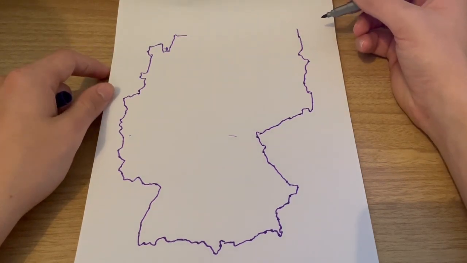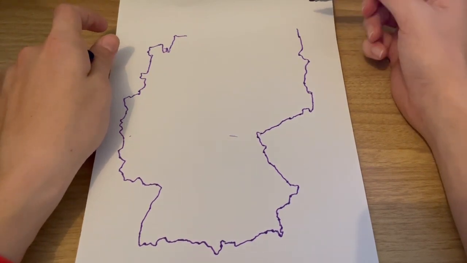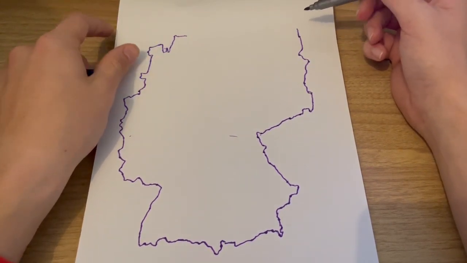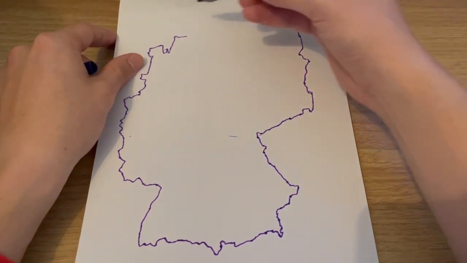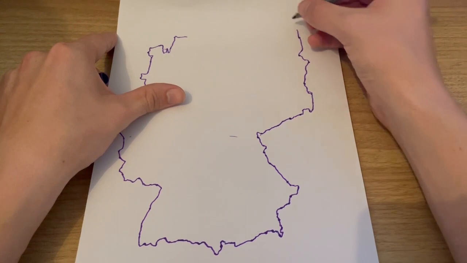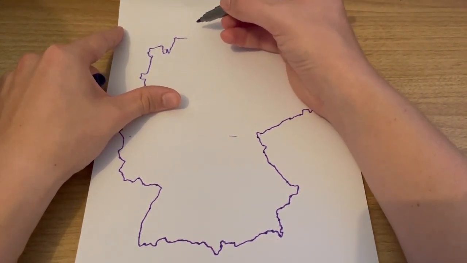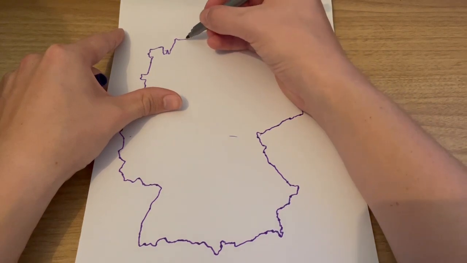Okay, so we're now straddling the coast to the Baltic and the North Seas, respectively. North Sea this side, Baltic Sea this side. I find it easier to come from left to right, so we'll do that.